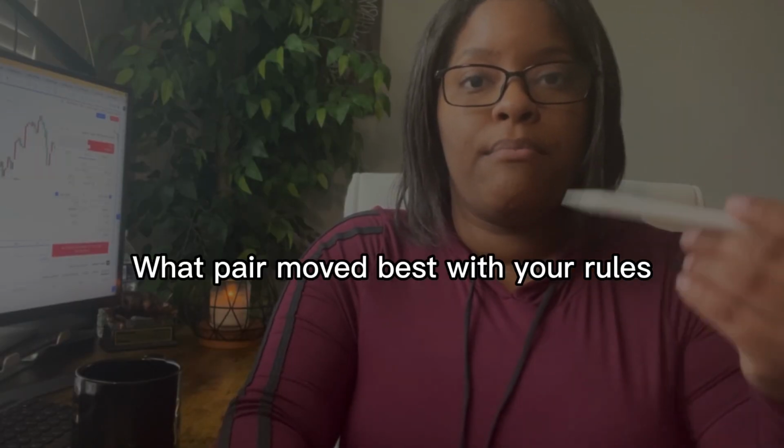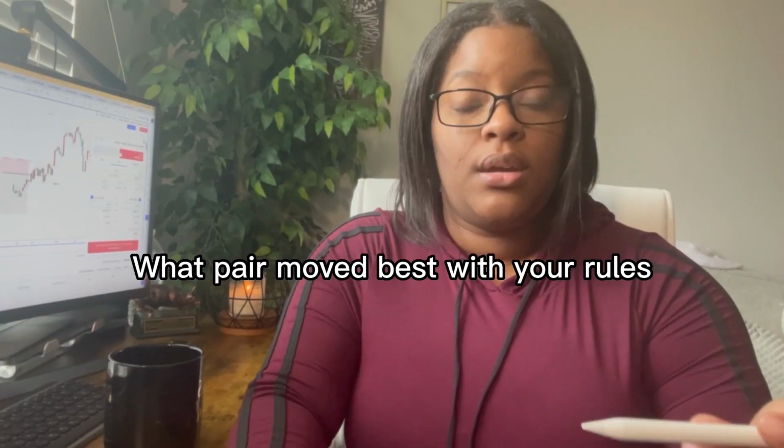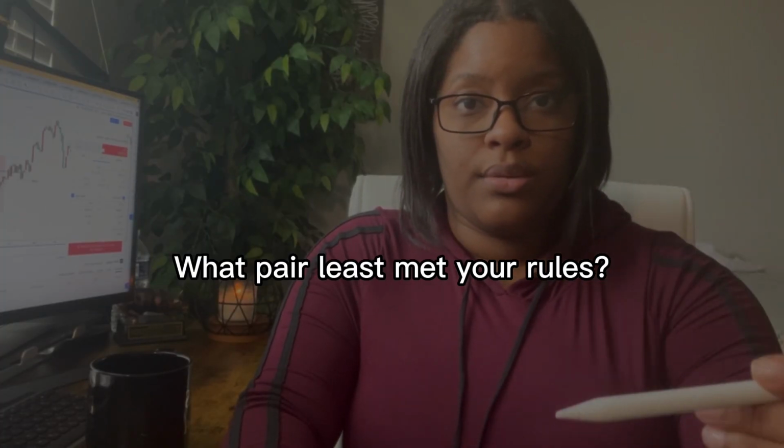And here's what you're looking for when you backtest. Per pair, you're going to look for what currency pair met your rules the most. You're also going to be looking for what currency pairs did not meet your rules the most. Because the ones that met your rules the most are probably the ones you should be trading. And the ones that did not meet your rules could mean two things. One, you got stopped out a lot. Or two, you just weren't able to get into any trades.